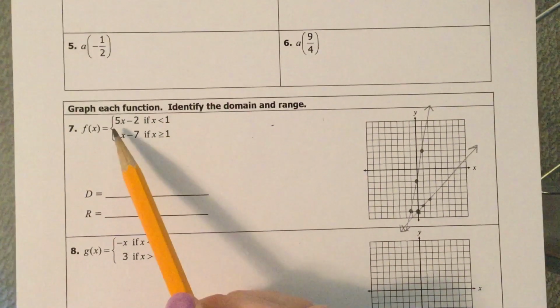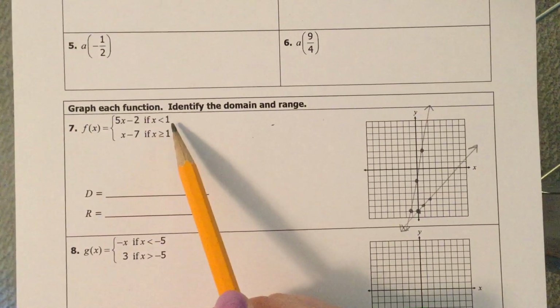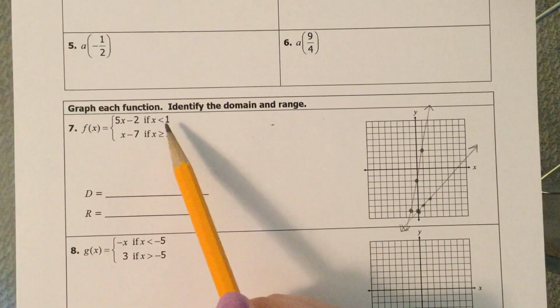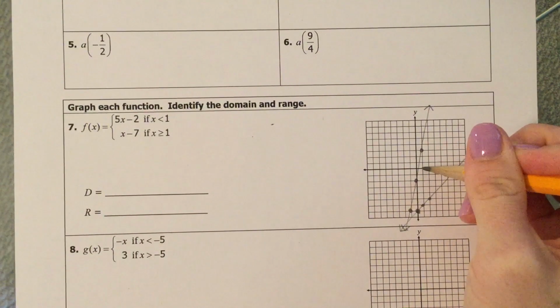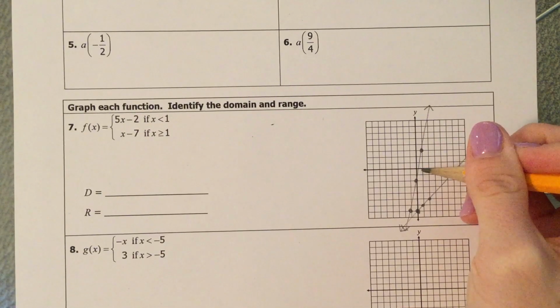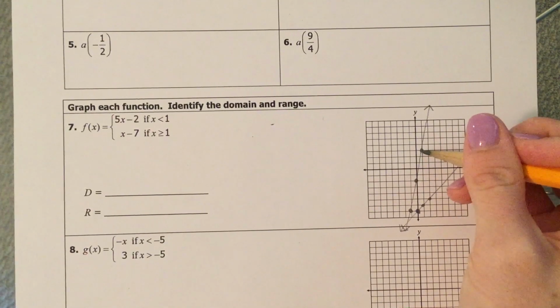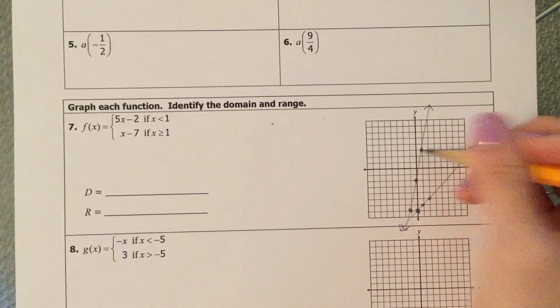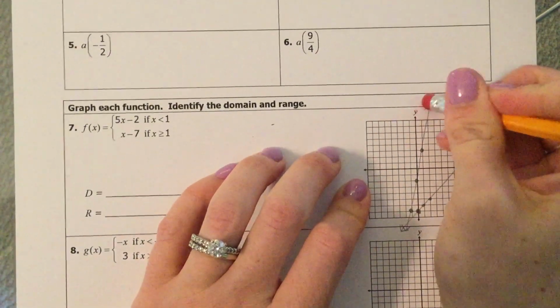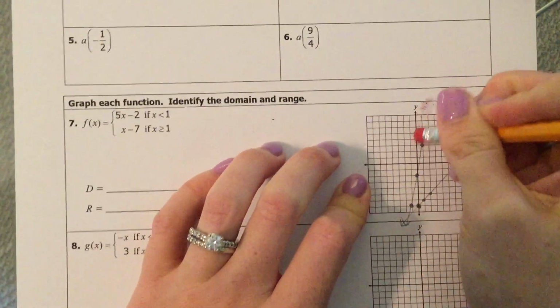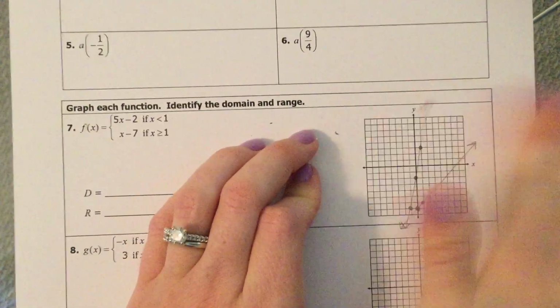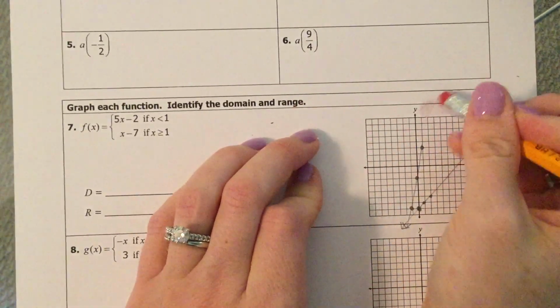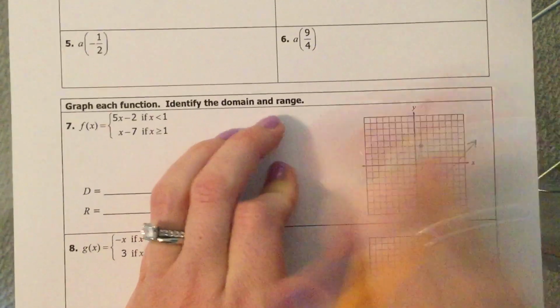Okay, so this first one only goes up to an x value of 1, and then we're going to cut the graph off there. Here is our x value of 1, so that's x equals 1. It goes up to this point, but then it stops. So I'm going to erase any piece of the graph that happened after that point. Anything that has a bigger x value than 1, I'm going to erase it. It's a terrible eraser, sorry.